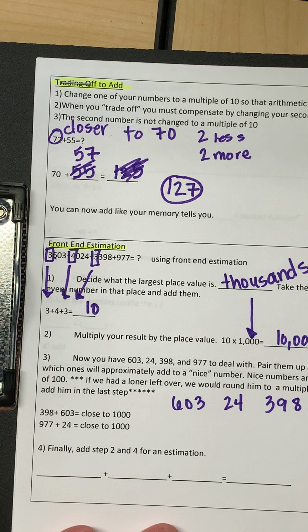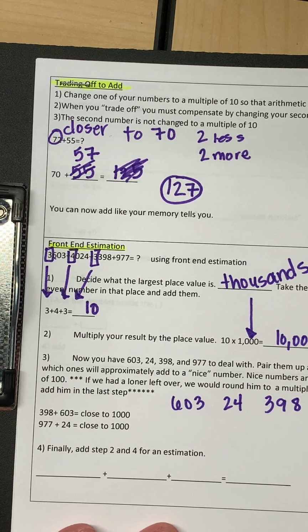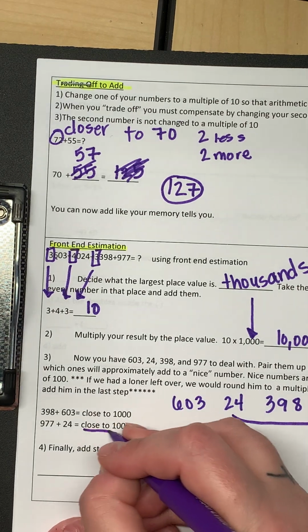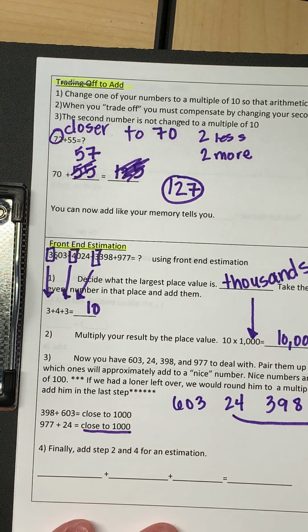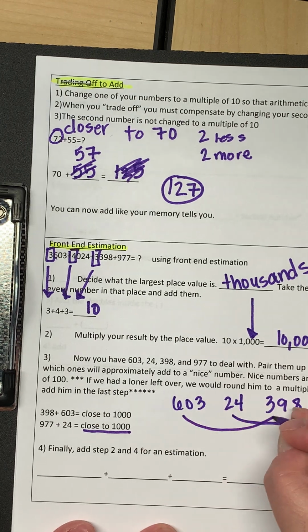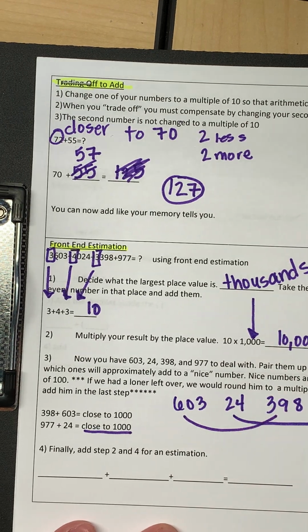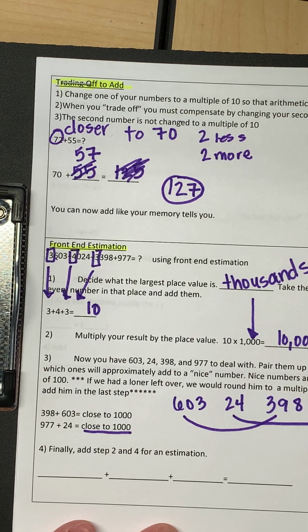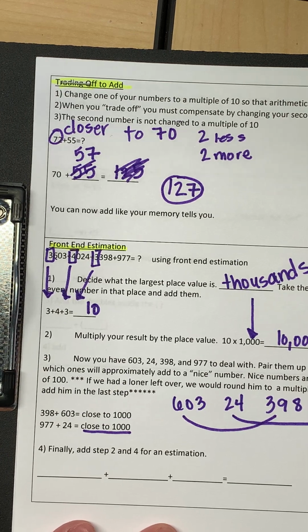I think if I add this 24 and 977, we get something close to 1,000. Yay. Then 603 plus 398, that's also close to 1,000.